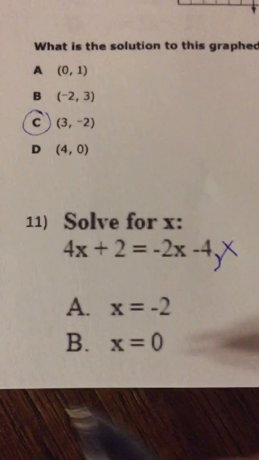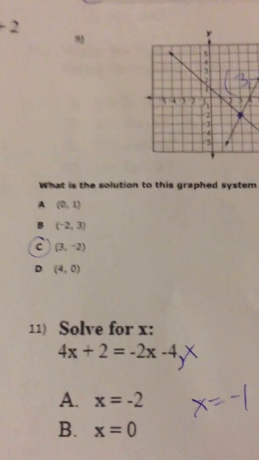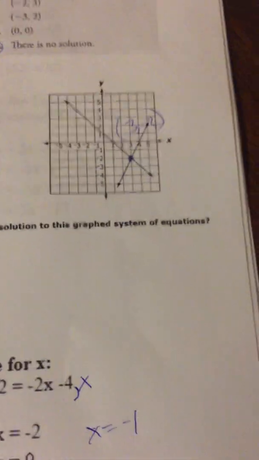Now that answer is not on this sheet, and I don't even think it shows up on the next one, but x is -1 on that one, just so that you know when you do that. So you might want to type that into nsolve and make sure you can do nsolve. That's a handy feature to have on this STAR test coming up.